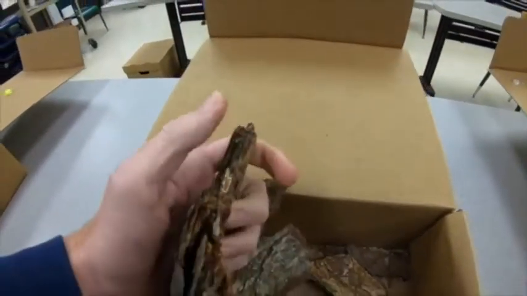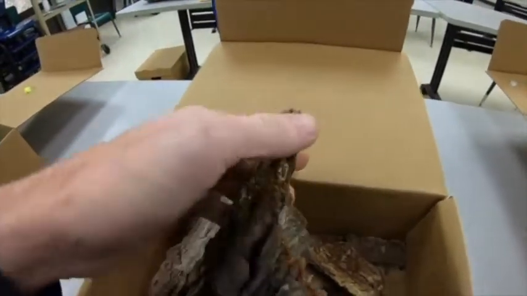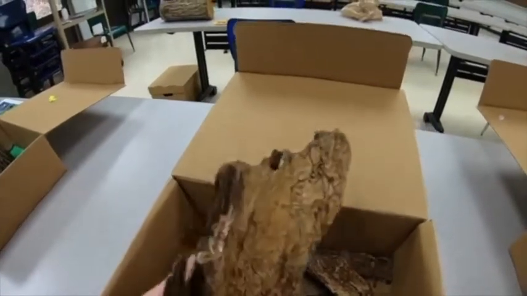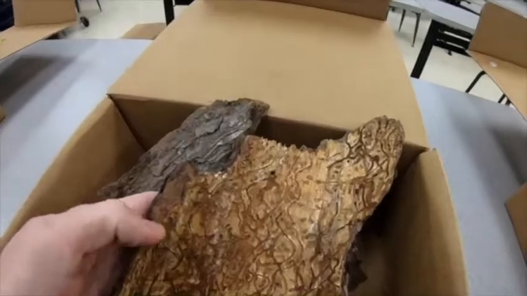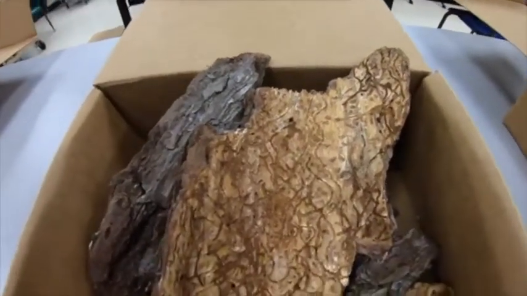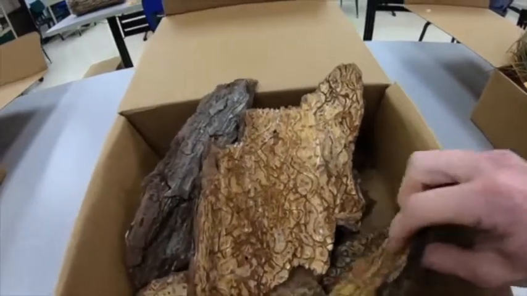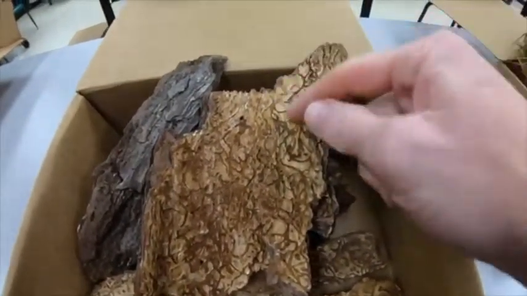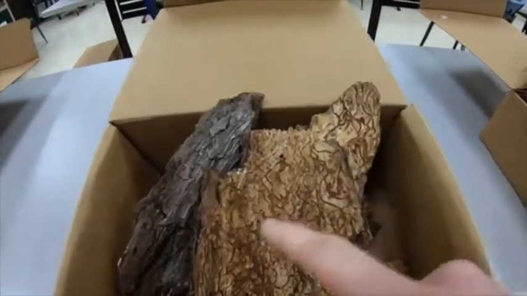But they go through. That's where the adults would bore in, the females initially, then the males later. They're smaller, and then they lay their eggs in these galleries, and then the eggs hatch, and the larvae start boring in the phloem.